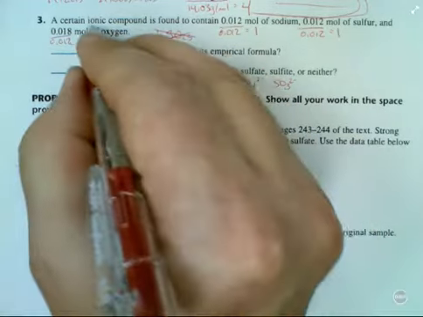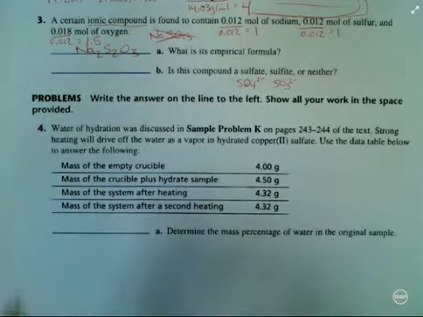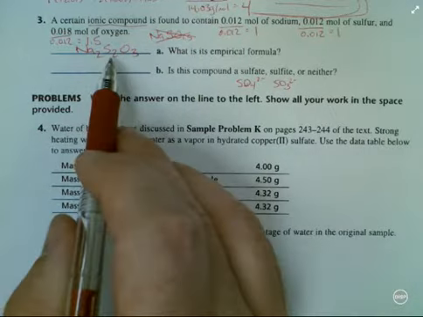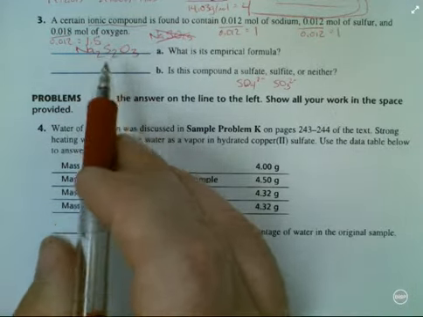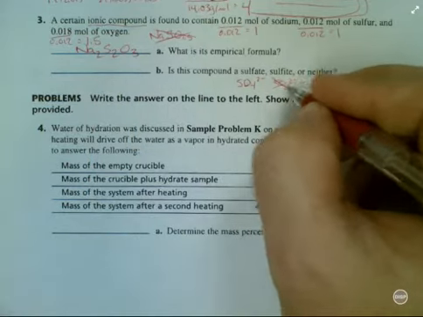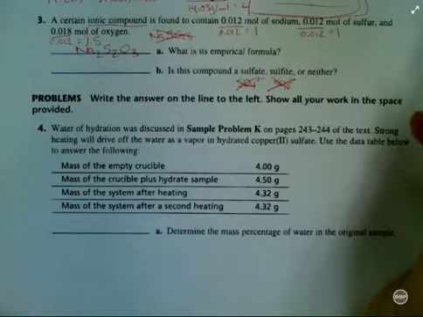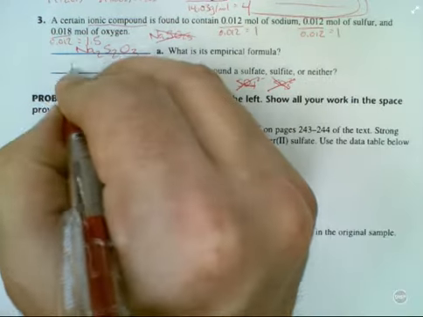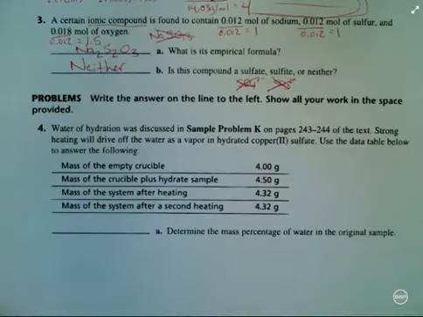Because remember, this is an ionic compound. These charges have to be balanced within the compound. This is not balanced within the compound. So this means that, no, sulfite was not the case. We don't even have enough oxygens to be a sulfate. So we're going to go with neither. It's neither of them. It's something else.